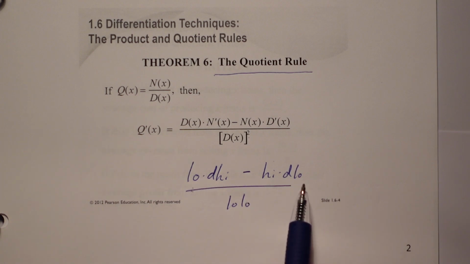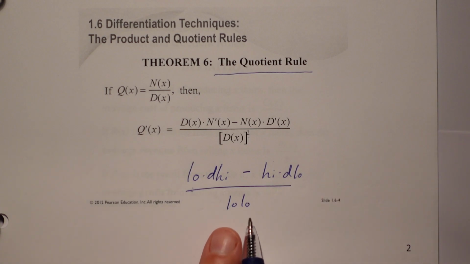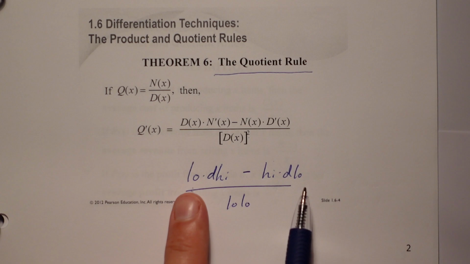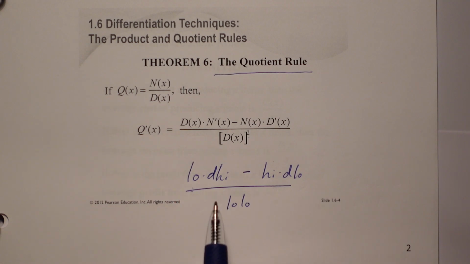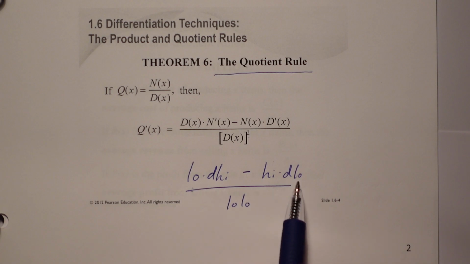Another thing that's really important here, because the numerator involves subtraction, we have to make sure to get this order correct. One way to help with that, notice the overall denominator and overall numerator, they both begin and end in low. So if you ever get confused about if you start with high d low or low d high, just remember that denominator begins and ends with the low function, as does the numerator.